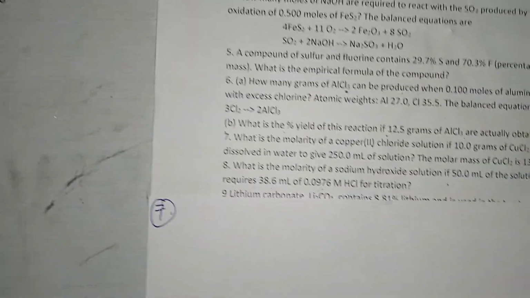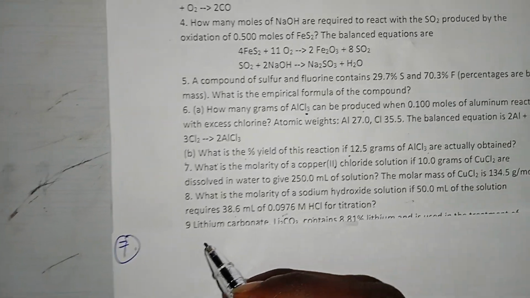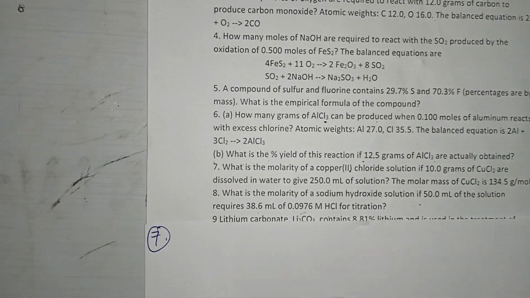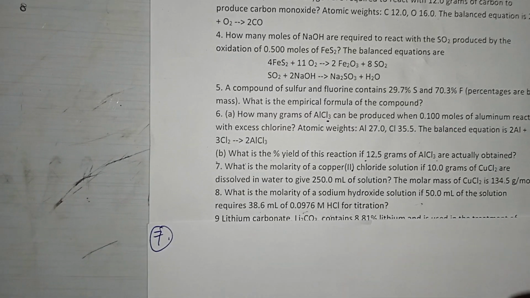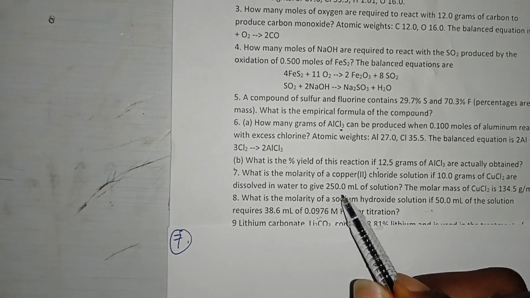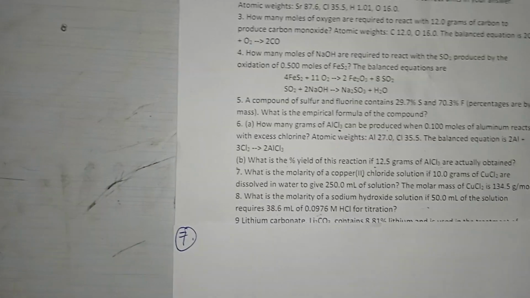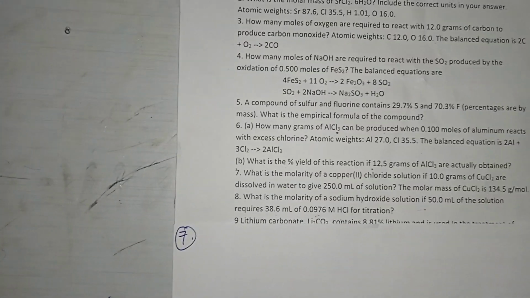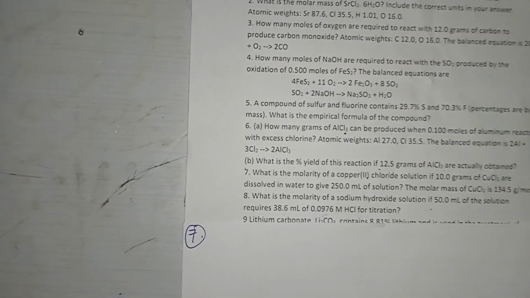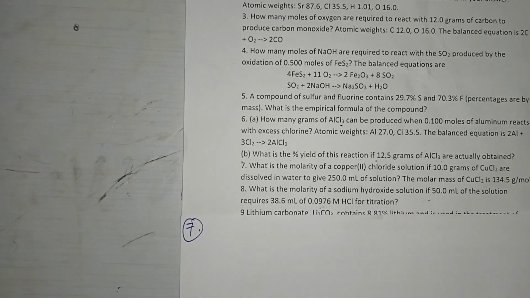So number 7 says, what is the molarity of copper 2 chloride solution if 10.0 grams of copper 2 chloride are dissolved in water to give 250.0 milliliter of solution? The molar mass of copper 2 chloride is 134.5 gram per mole. I need you to know that molarity is the same thing as concentration, and it is equal to amount in mole all over volume of solution.